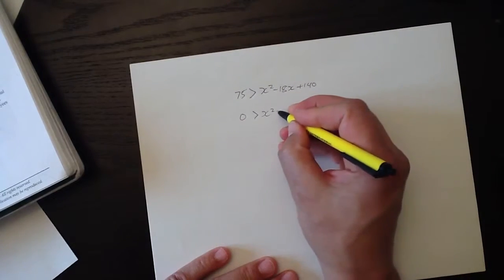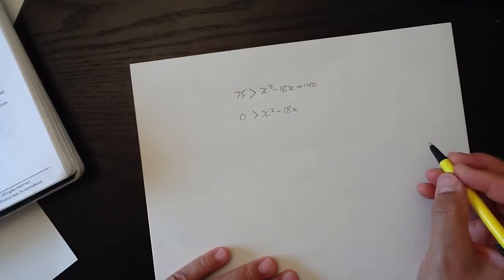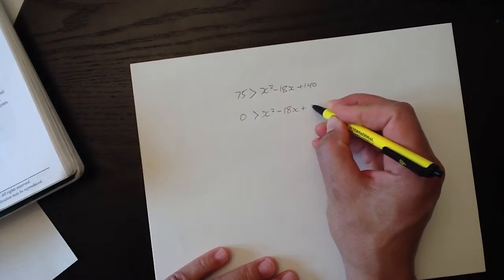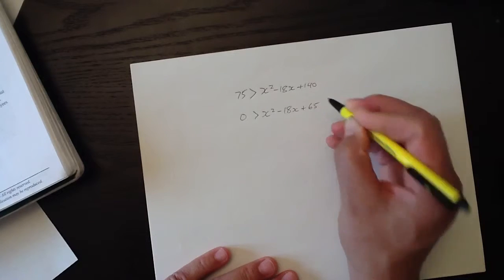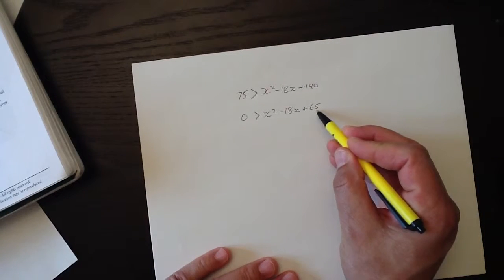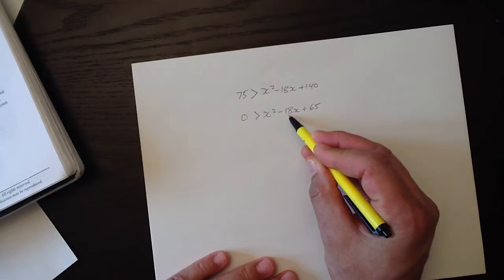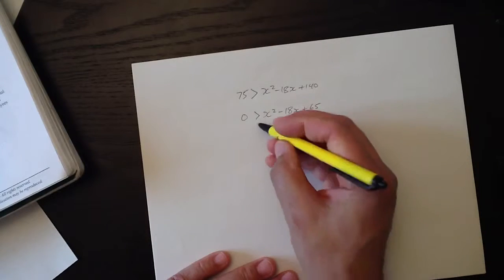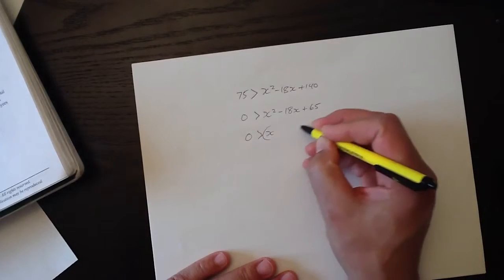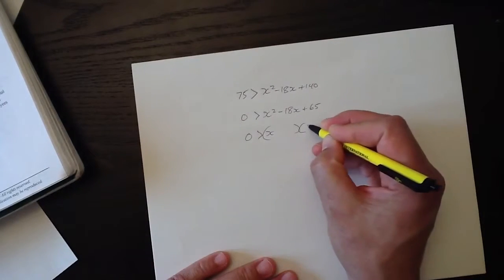X squared minus 18X, 140 minus 75 is 65. So 65, sneaking suspicion here, 65 is 13 times 5. Oh, isn't that convenient? This is 18X, which is 13 plus 5. So this factors. I'm glad we don't have to deal with the quadratic formula yet because it's annoying.